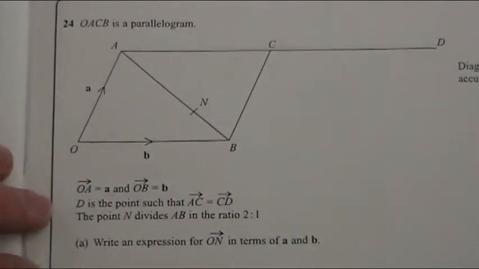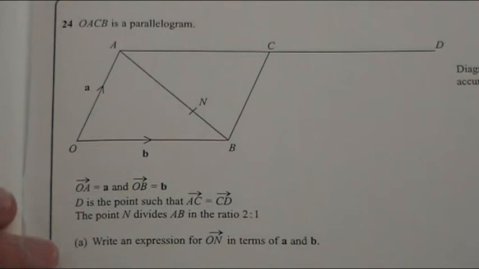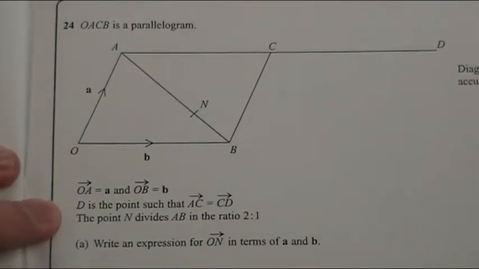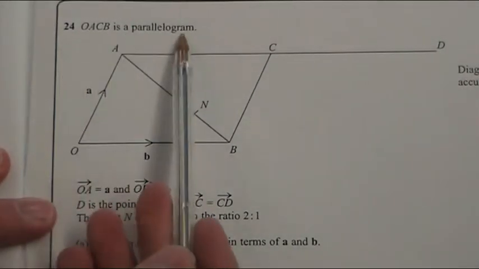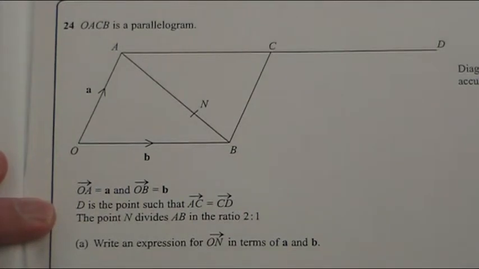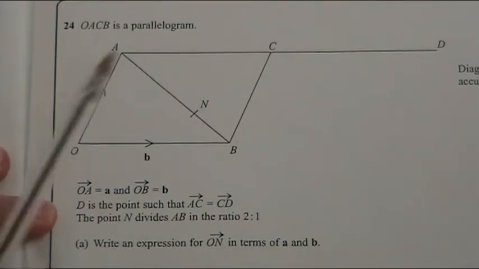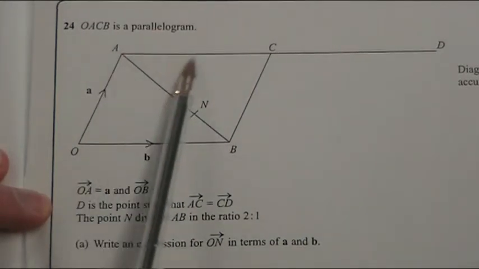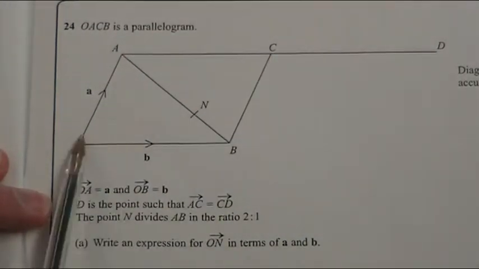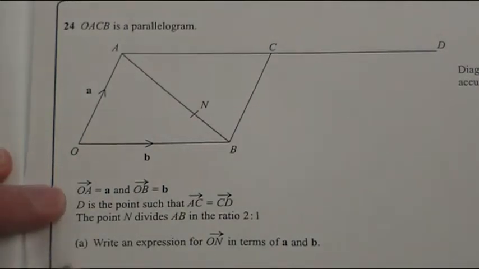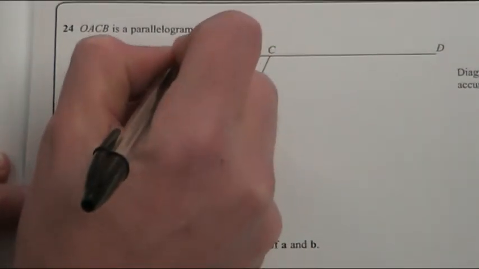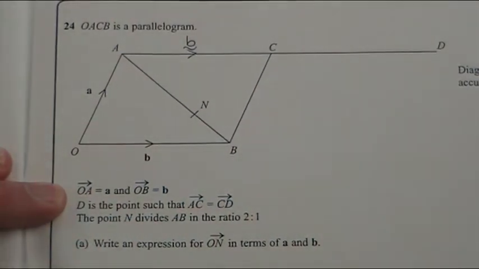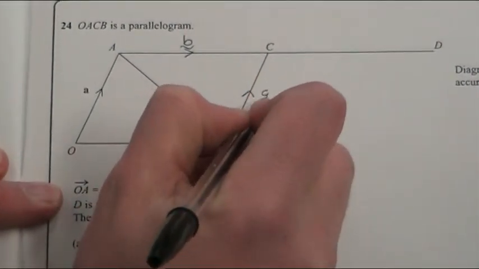Question 24 is about vectors, and it's a pretty nasty one. So the first thing I need to point out is at the top here it tells us it is a parallelogram. That's easy to miss, but if you understand what a parallelogram is, it means this side here, or this length, is exactly the same here. So if that's vector B, I'm going to write that this is also vector B. And likewise, that is vector A.